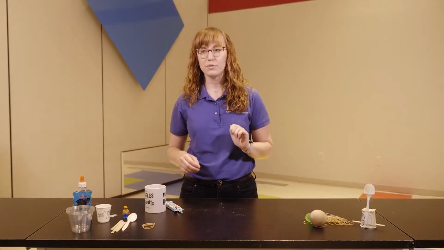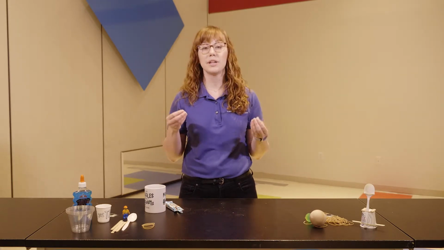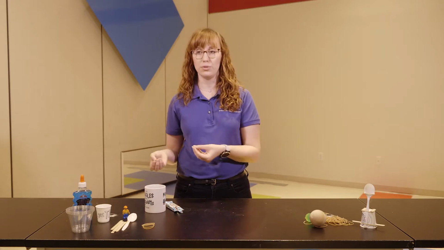Potential energy is just energy that's being stored, or energy at rest. It's calculated by taking the mass of the object times the gravity acting on it times the height of how tall the object is. Now, that energy is just stored. It has the potential to move.